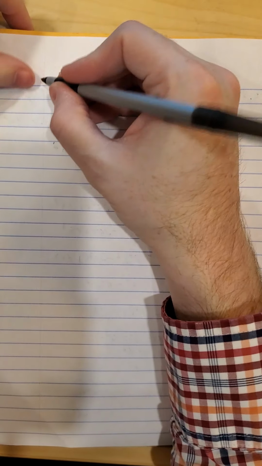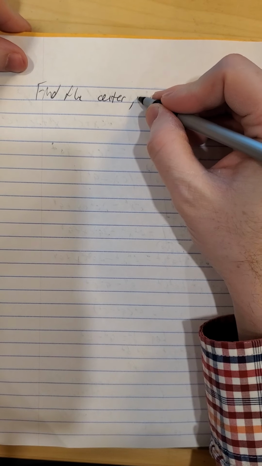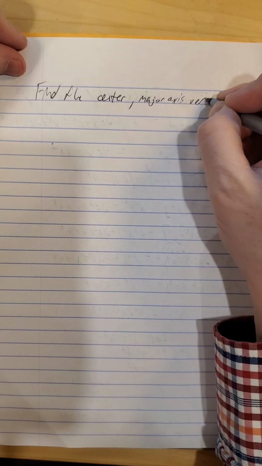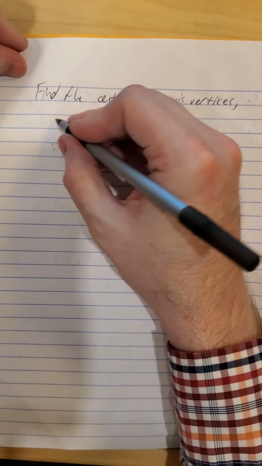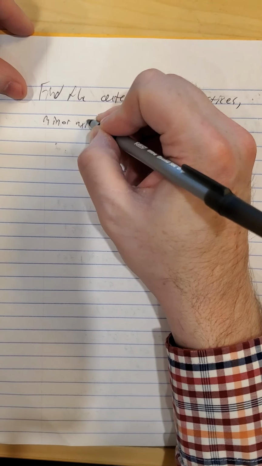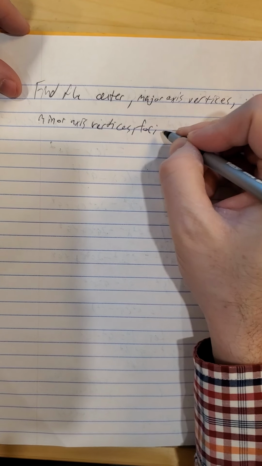All right, so let's put this to work for us. We're going to find center, major axis vertices, minor axis vertices, and foci.